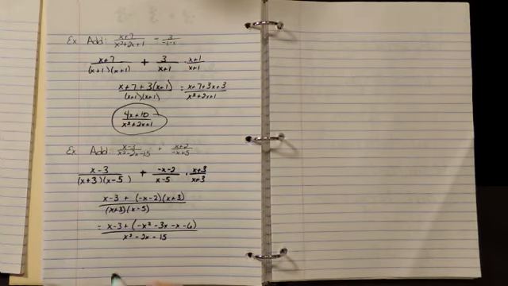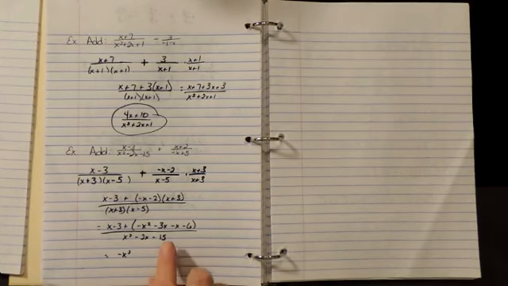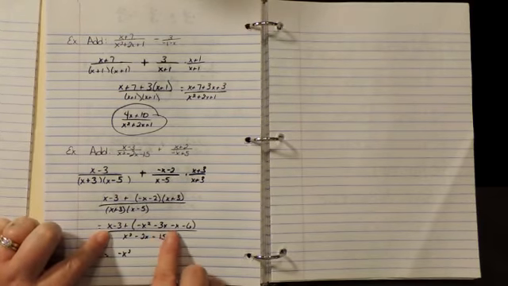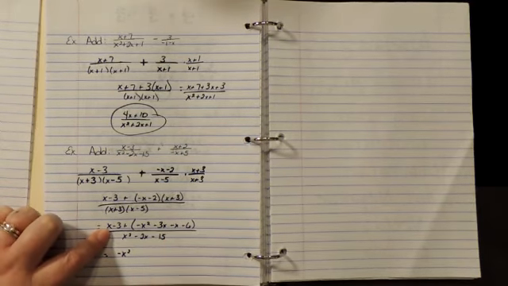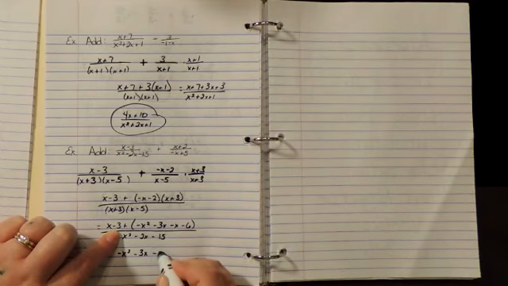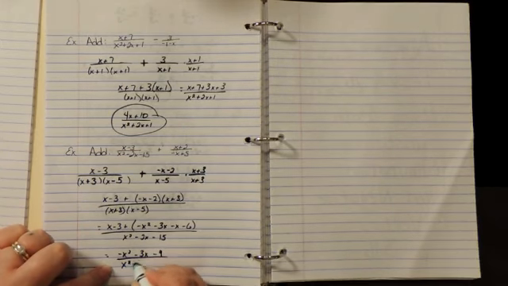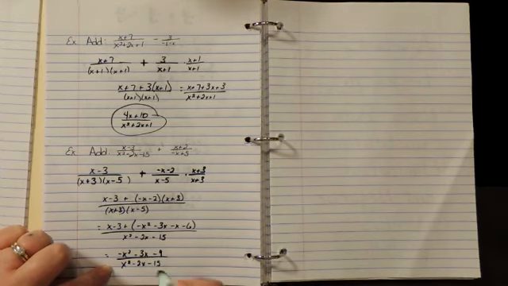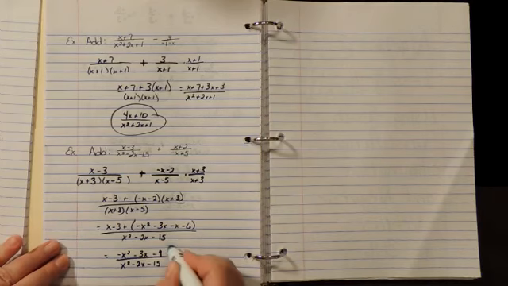And now we're going to clean up the top. So we have negative x². We have x and negative 3x and negative 2x, so that's just going to be negative 4x. We have minus 3 and minus 6. So that's going to be minus 9 all over x² - 2x - 15. And that would be your final answer.